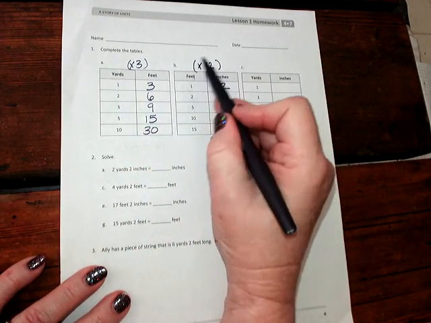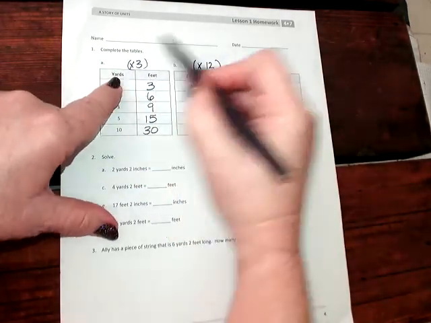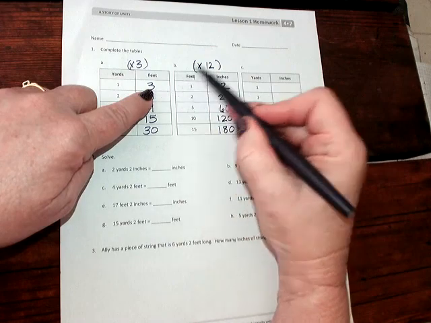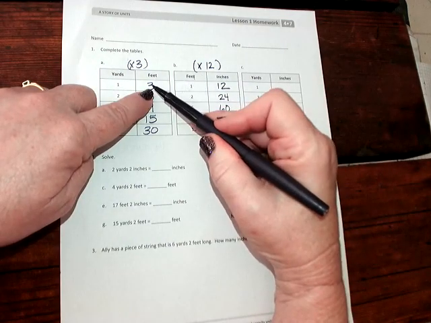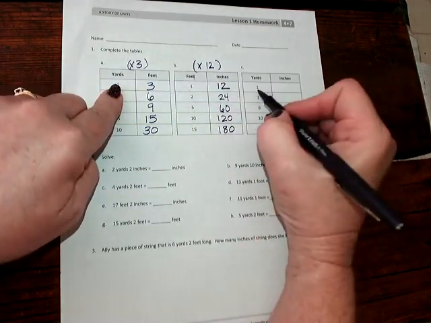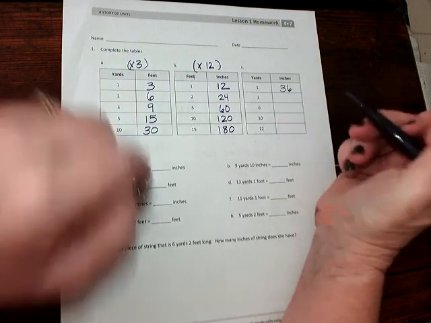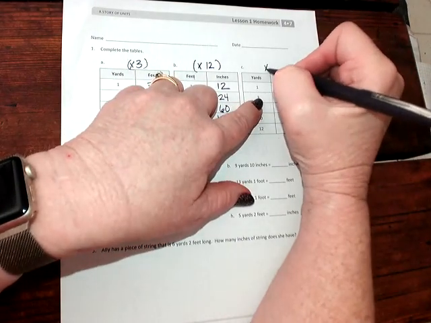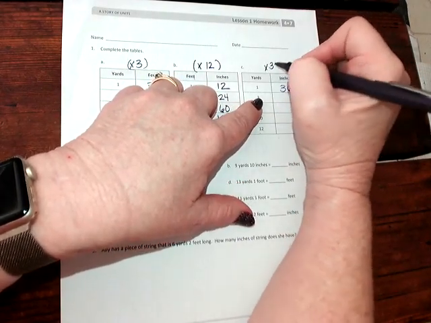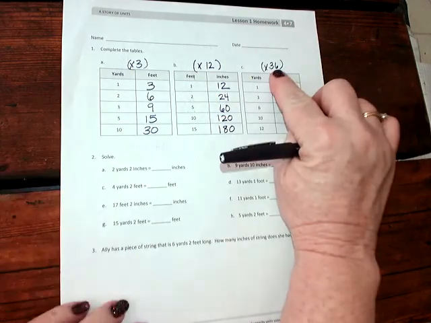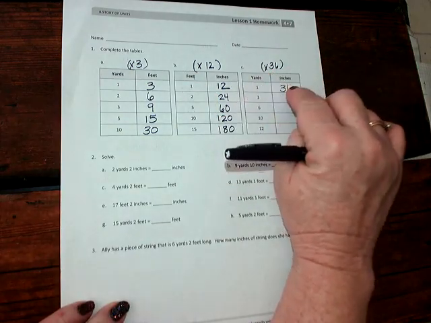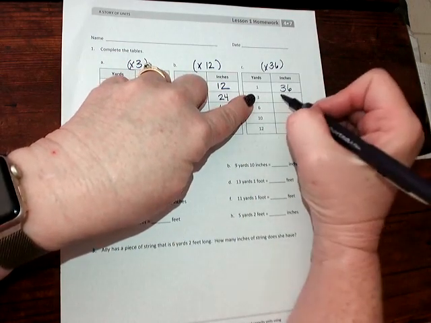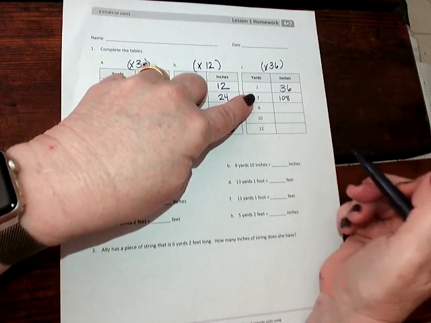I've converted feet into inches, but now what if I want to take yards and convert them all the way over to inches? Well, there's 3 feet, and there's 12 inches in every foot, so there must be 36 inches in every yard. So in 3 yards, I'm going to have to multiply each of these by 36. So the rule on this table from yards to inches is going to be times 36. So in 3 yards, there will be 108 inches.